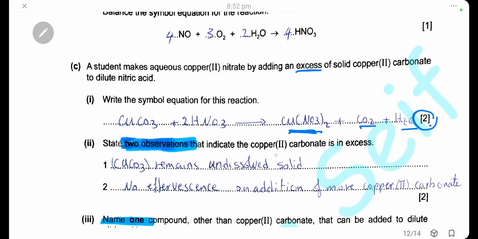Write 2 observations that indicate copper 2 carbonate is in excess. We can know that copper carbonate is in excess because copper carbonate remains as undissolved solid at the bottom of the beaker, and no effervescence is produced by addition of more copper carbonate. When the reaction is finished, all nitric acid has been used up. Adding more copper carbonate, there is no carbon dioxide produced, so there is no effervescence.